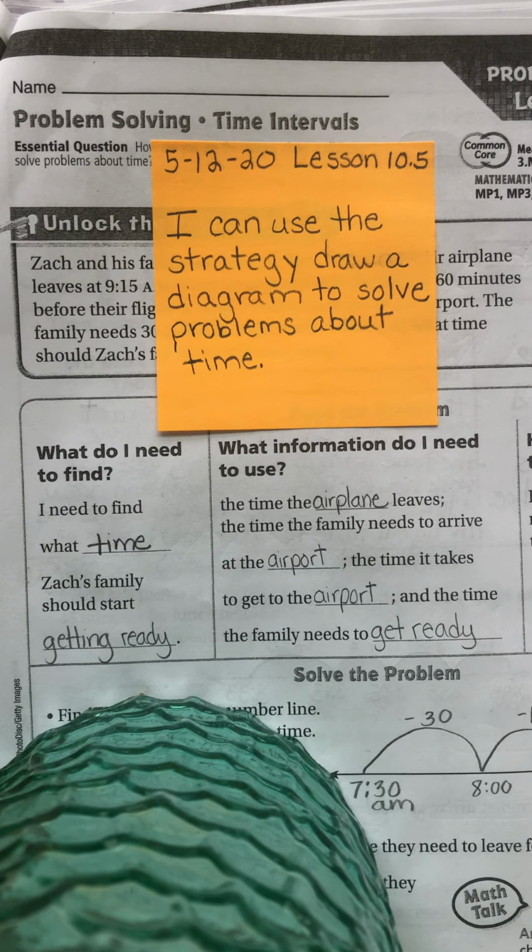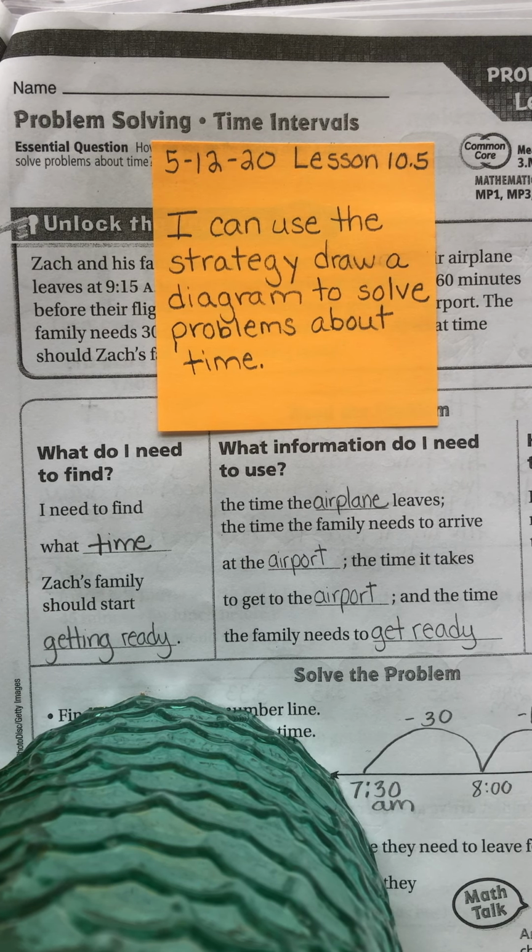Hello again. I'm here to go over lesson 10.5 in your Go Math packet. I already sent out the video on YouTube for the Go Math video. Now I'm going to go over the pages in your packet.